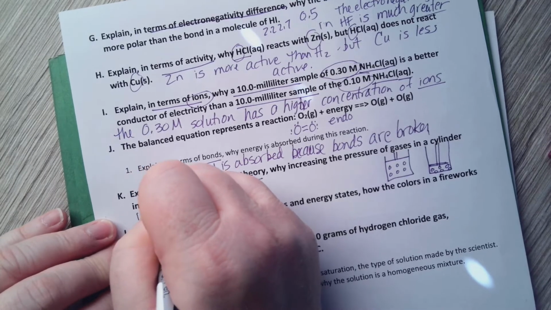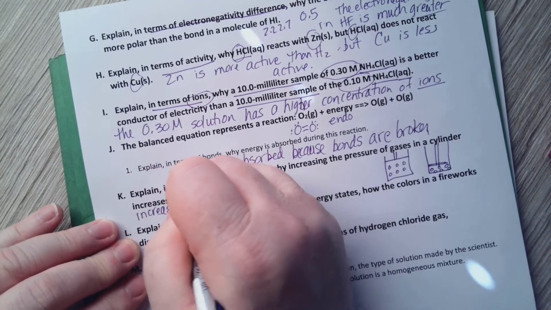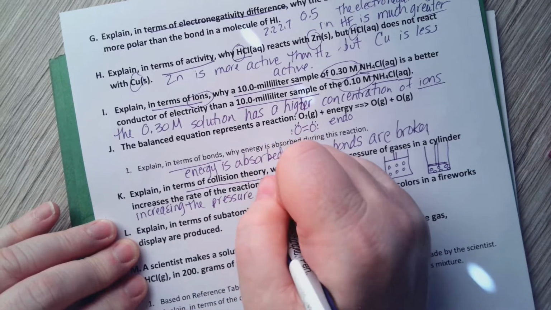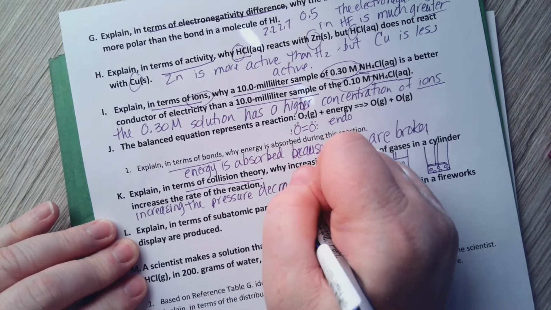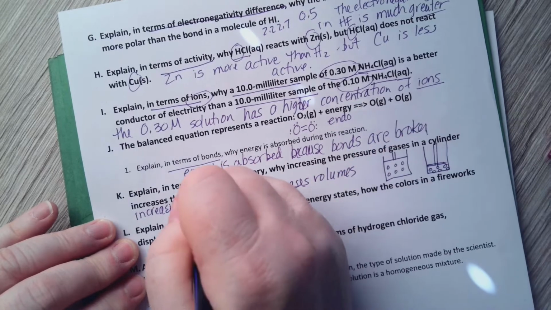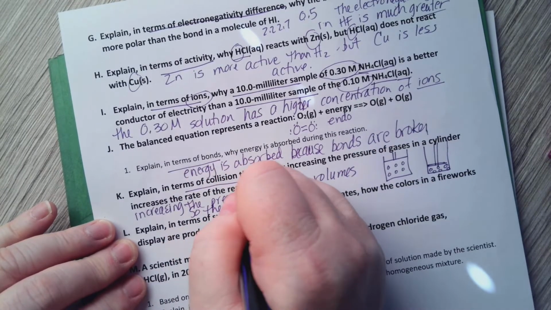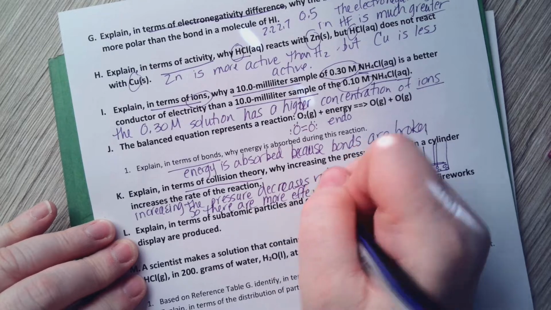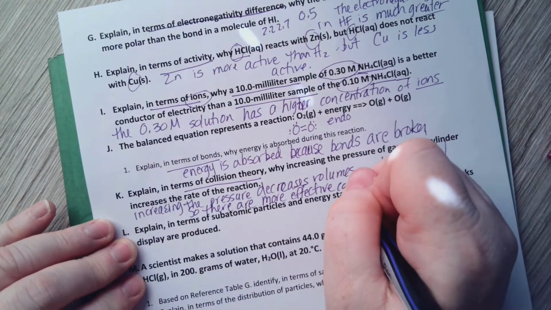Increasing the pressure decreases volume, so there are more effective collisions.